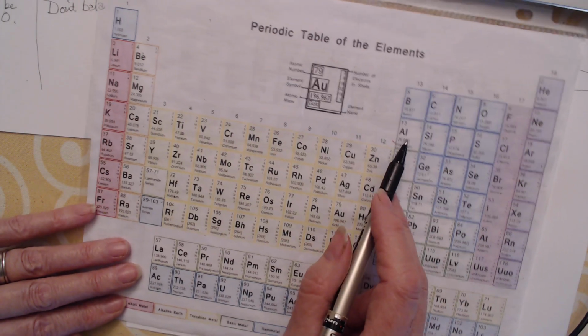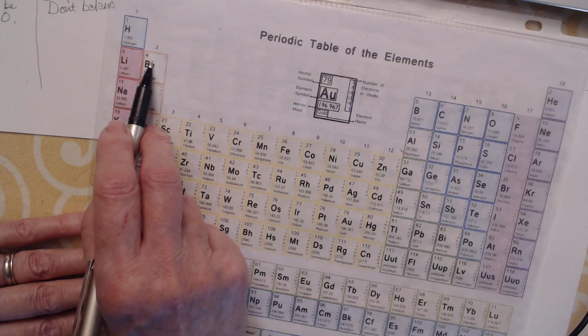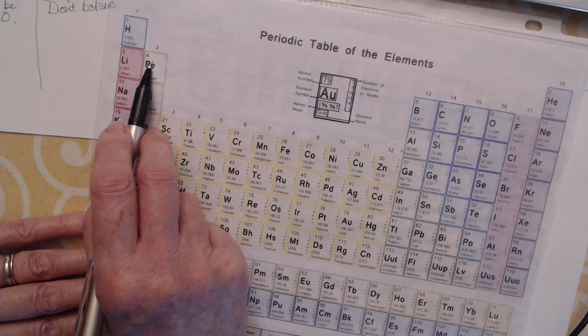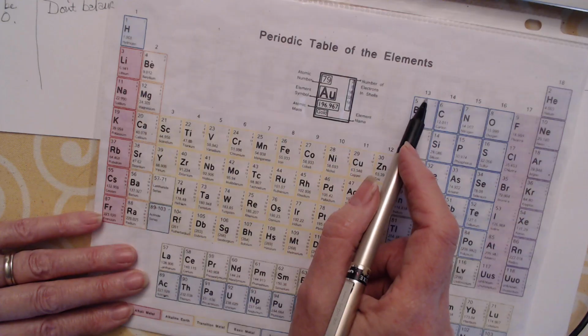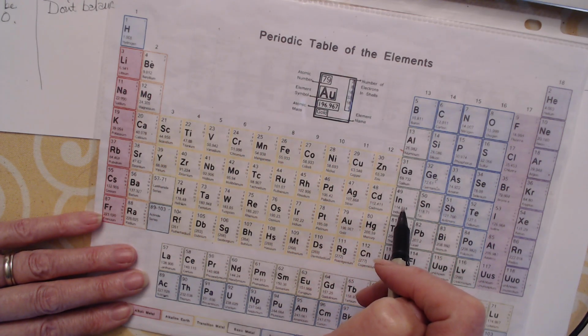All right, so it's sort of strange, but we're skipping. This is column 1A, ionizing at a +1. Column 2 is ionizing at a +2. And then over here in our column, we're ionizing to a +3. All right.